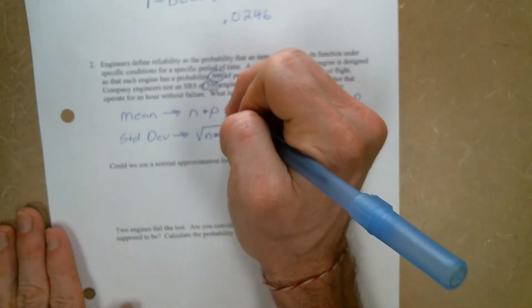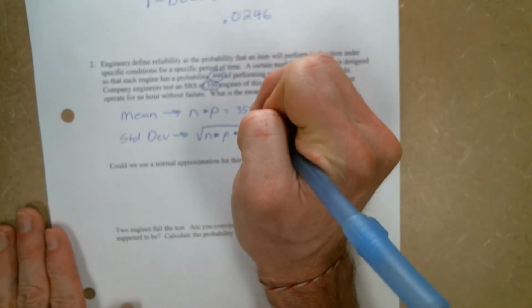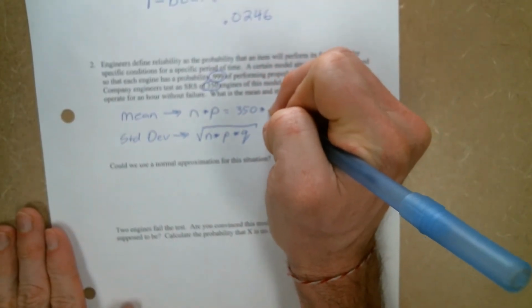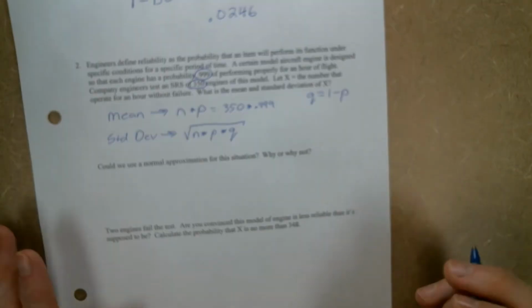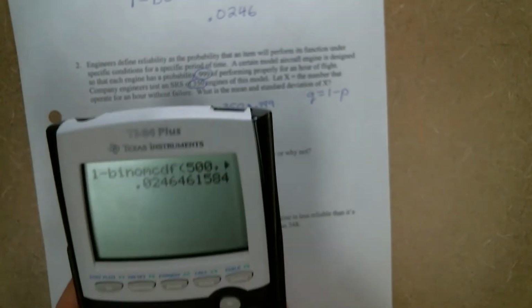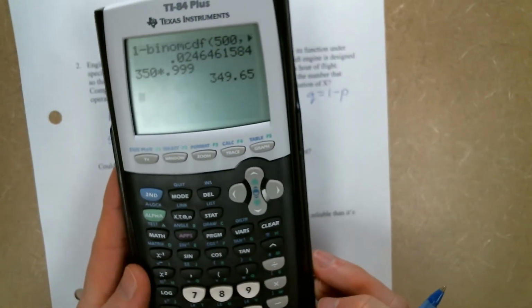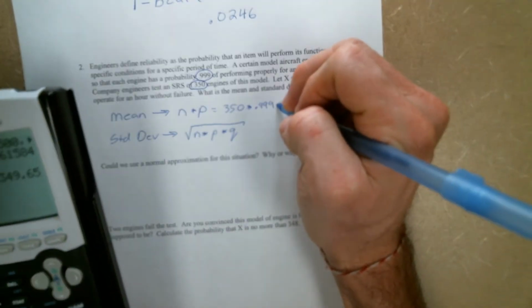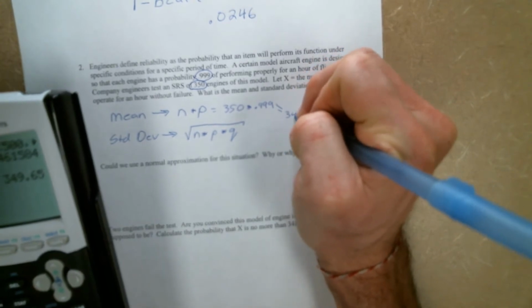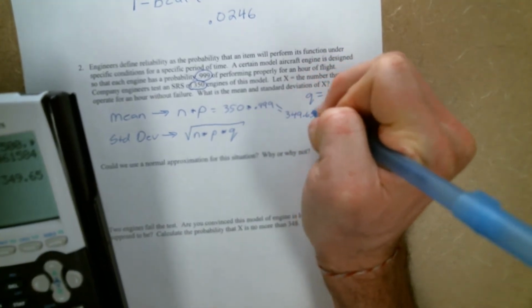All right, so our mean is going to be 350 times 0.999, which is 349.65.